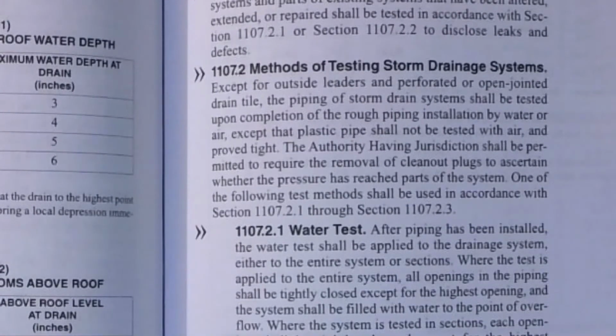The piping of a storm drain system shall be tested upon completion of the rough piping installation by water or air, except that plastic pipe can't be tested by air. We talked about that earlier. The authority shall be permitted to require the removal of a cleanout plug to ascertain whether the pressure has reached parts of the system. I can't believe they had to put that in there.